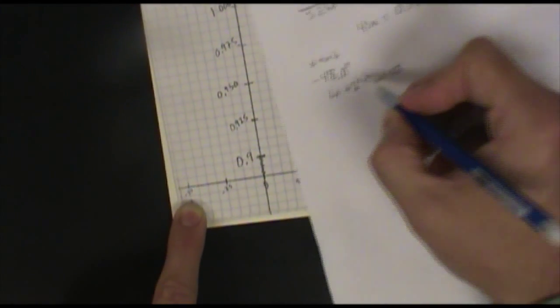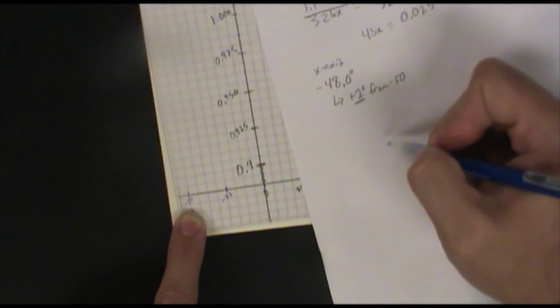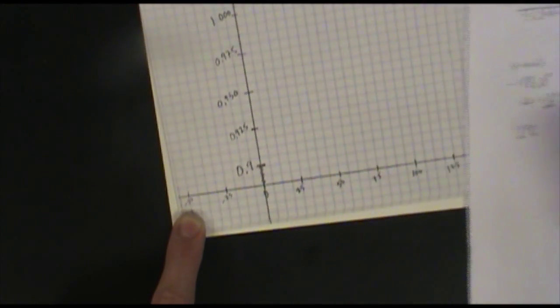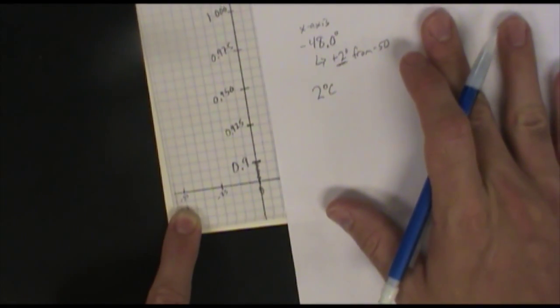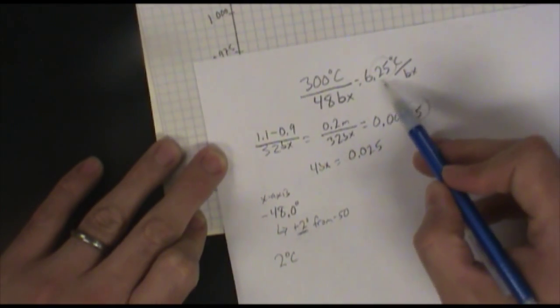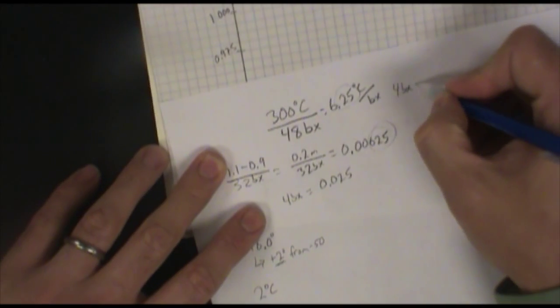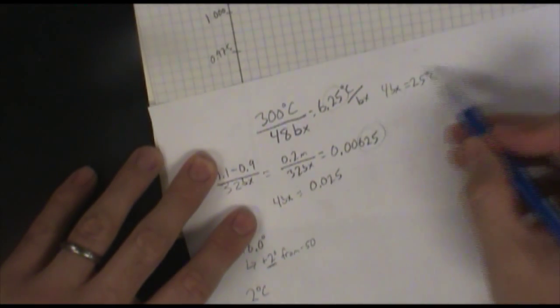So I really need to figure out, how many boxes is that? How far is it to get 2 degrees C on my scale? I know that on my x scale, one box is 6.25, which means that 4 boxes is 25 degrees C. This gives me a ratio that I can use to figure out how many boxes it is.